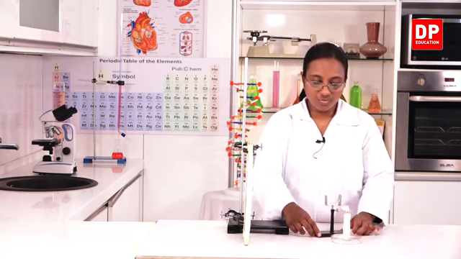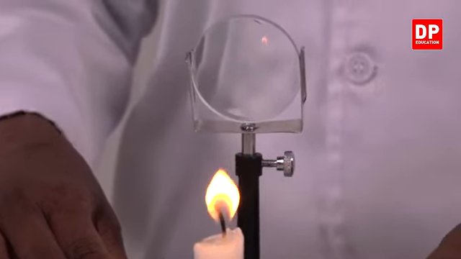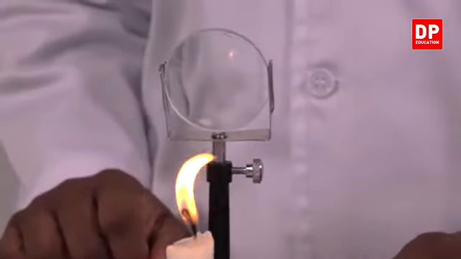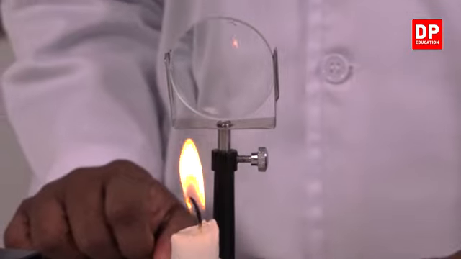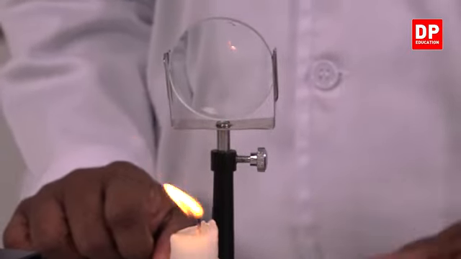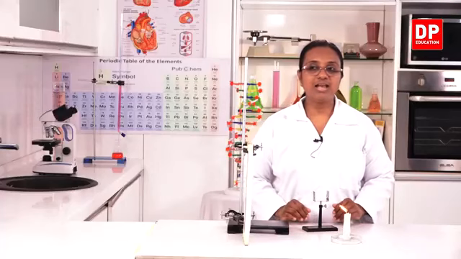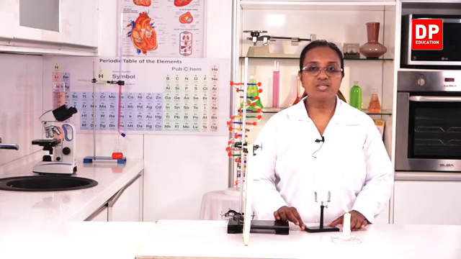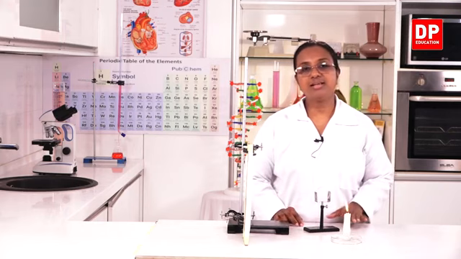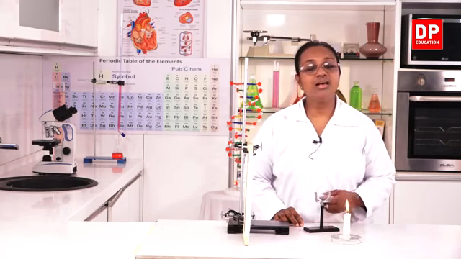Now I will move the lens slightly away from the candle. What do you see? The same type of image. Upright, diminished and virtual. So that means the biconcave lens always forms an image that is upright, virtual but smaller than the size of the object. It is diminished.